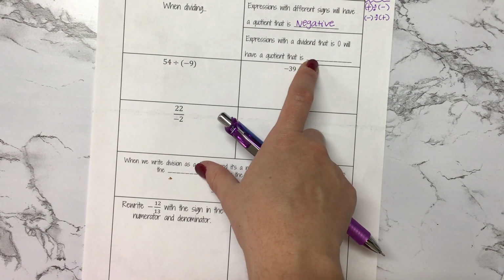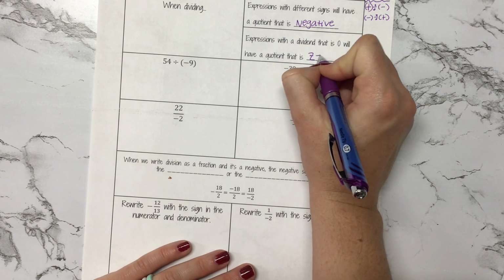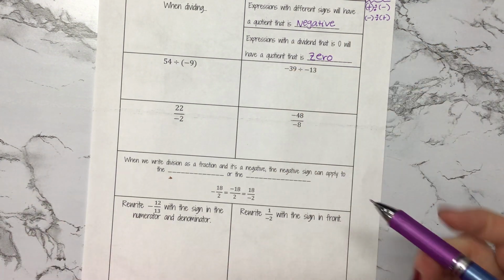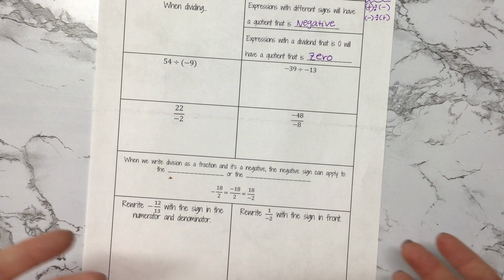Expressions that have a dividend of 0 will have a quotient that is 0. Right, because 0 divided by anything is 0. I can't have nothing and then split it into groups. I still have nothing.